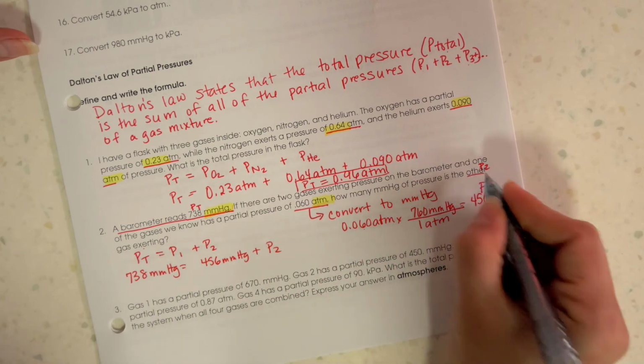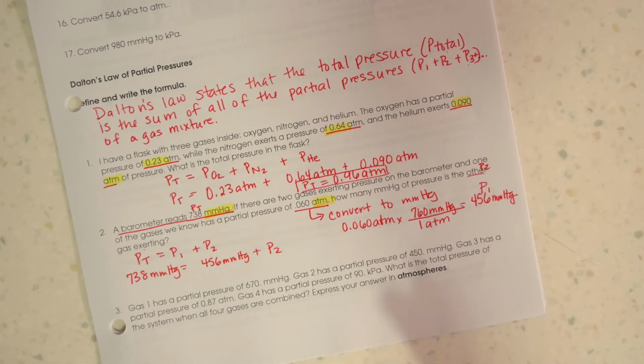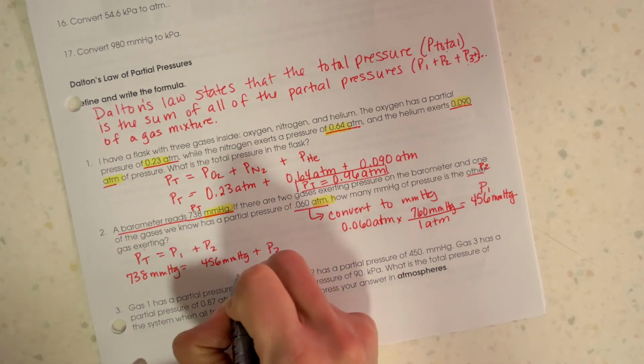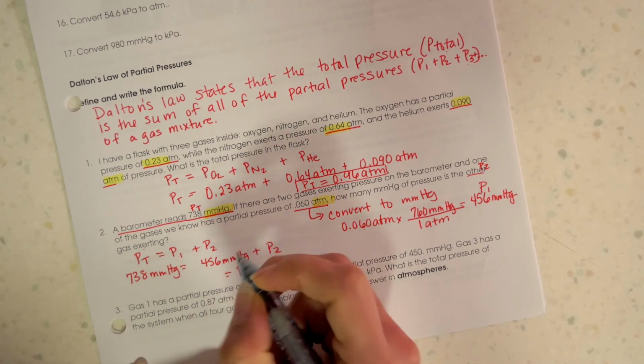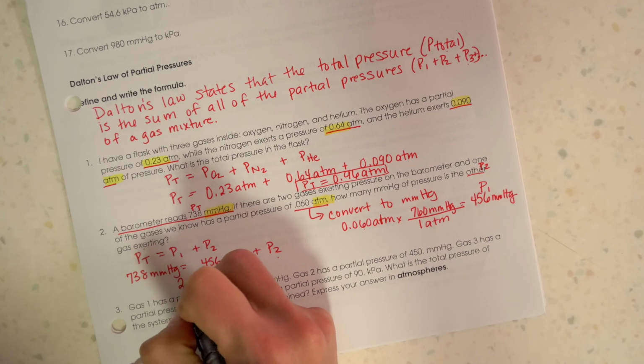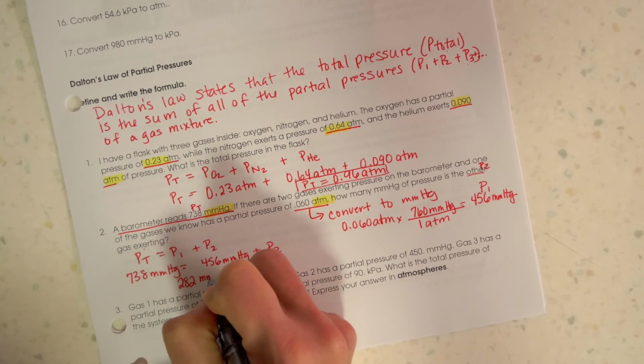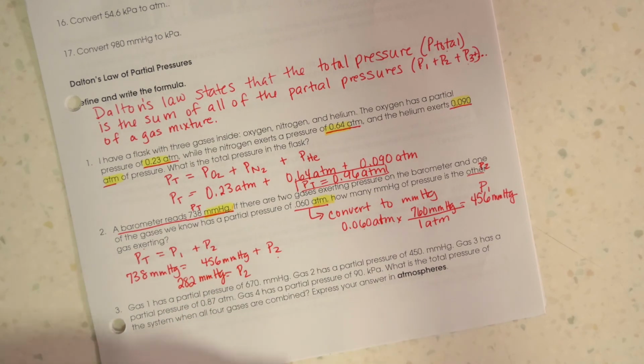This would be our other. So to do this, simple algebra, we'll take 738 millimeters of mercury, subtract that, and that will give us this. So you can pause here if you wanted to try to do that in your calculator, see if you get the same thing that I do. Make sure you're understanding how everything got put into those places. P2 equals 282 millimeters of mercury.